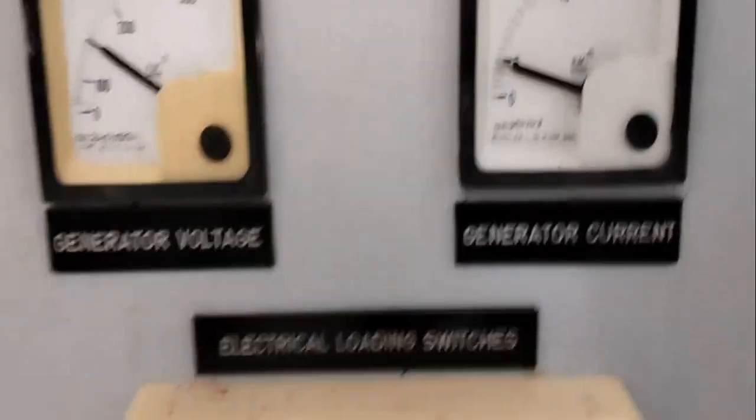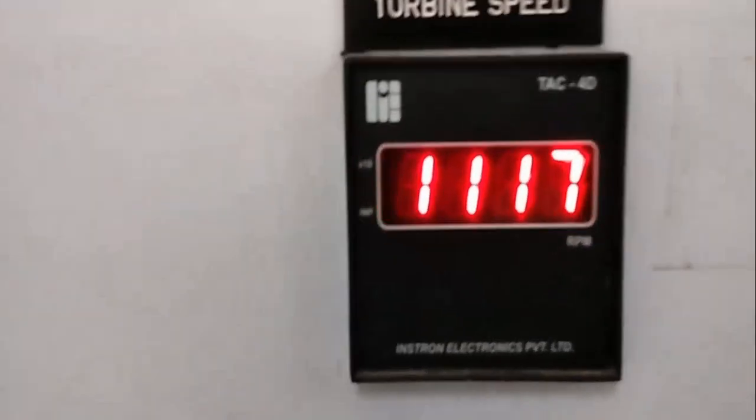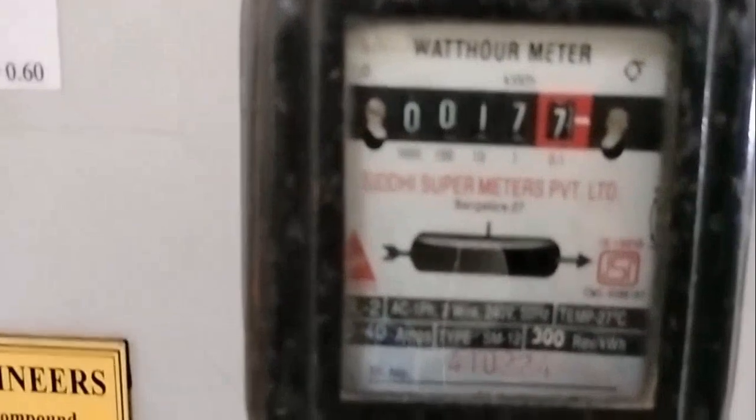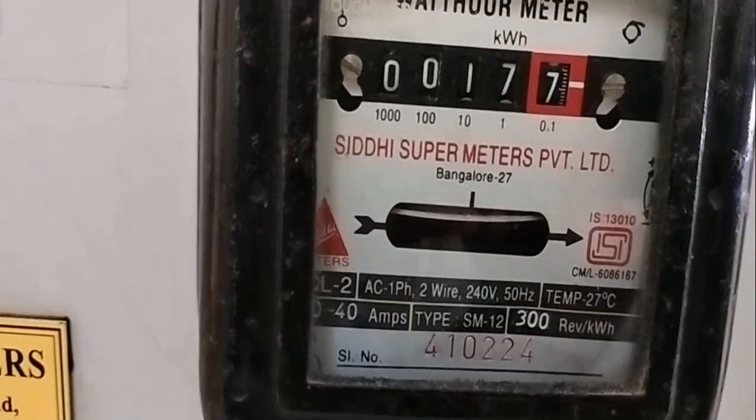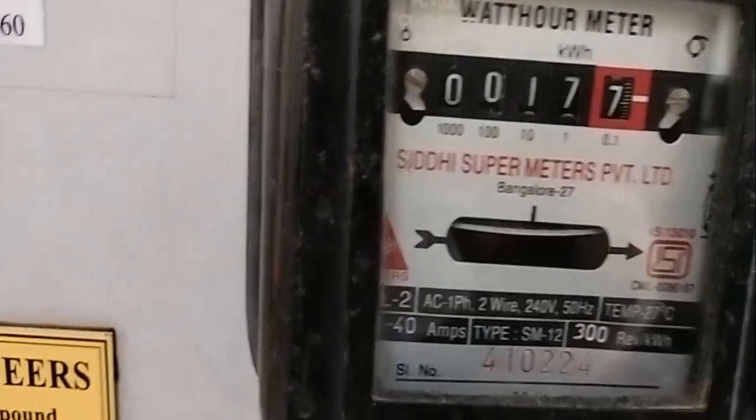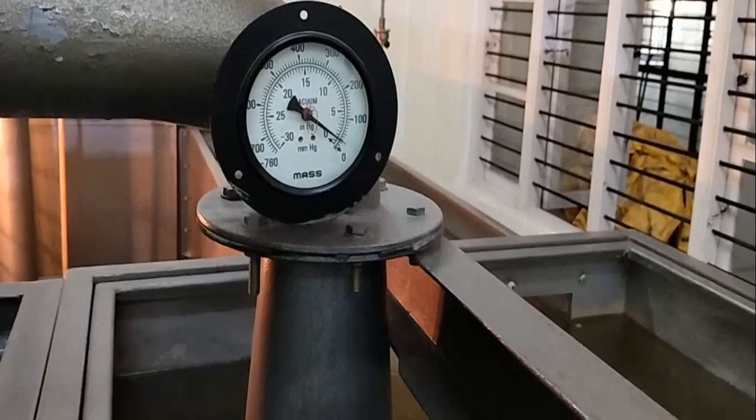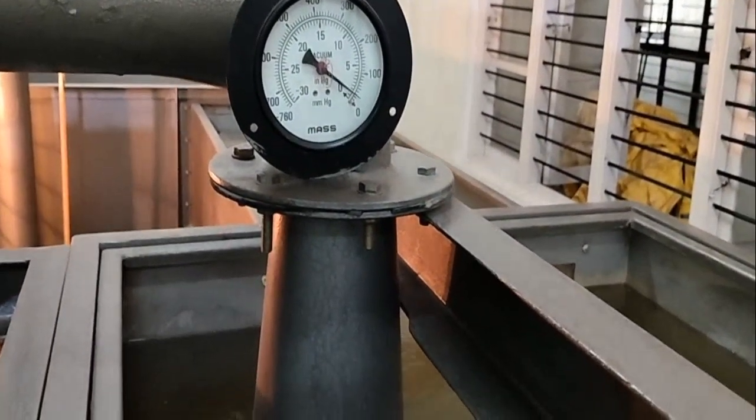Now the readings should be noted down. One is the voltmeter and ammeter reading. Next is the speed, and for 5 revolutions of the energy meter disc, how much time is taken should be noted down. Next is the pressure acting in the draft tube, which should be noted down.